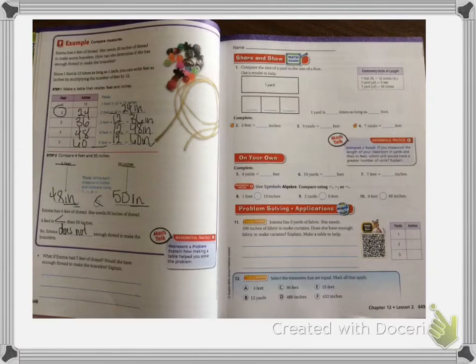So now let's pop on over to the next page, page 649. And we're looking at number 1. Number 1 is asking us to compare the size of a yard to the size of a foot, and we'll use that model there to help us. Well, we know that there are 3 feet in 1 yard, so each one of these boxes is going to get 1 foot.